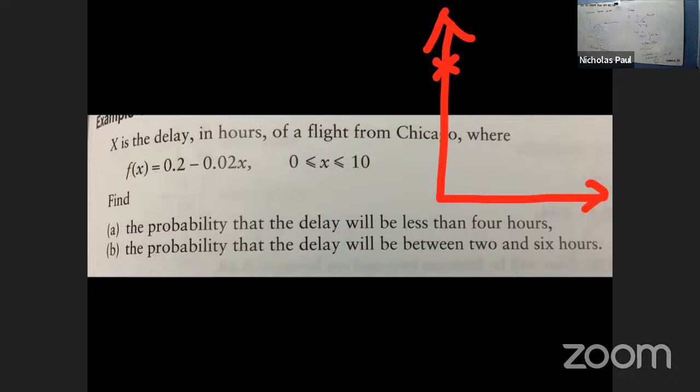When x is zero, I am getting 0.2, that's the y intercept, and then it comes down here. And that's when y is zero. Okay, it's 10. Right, so it looks like that.